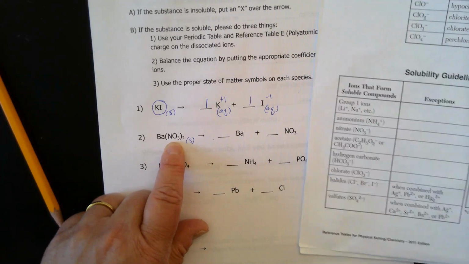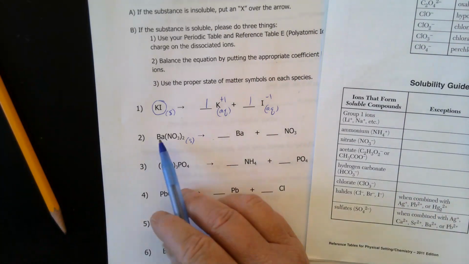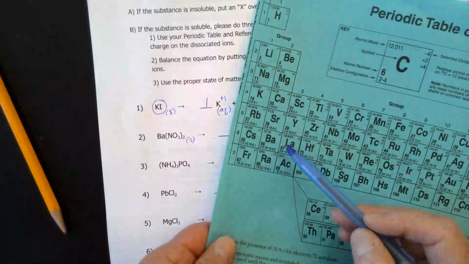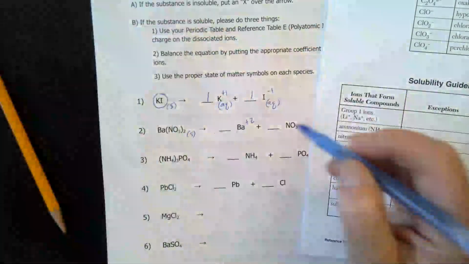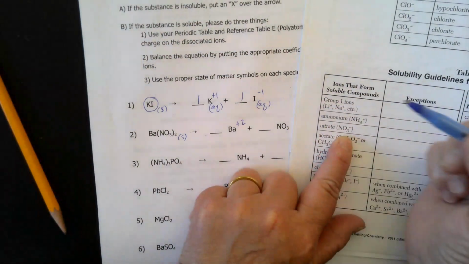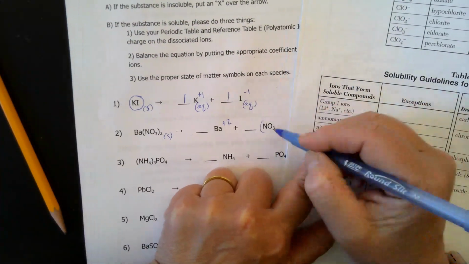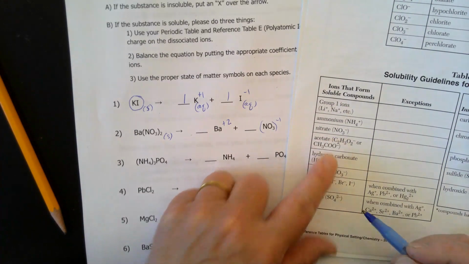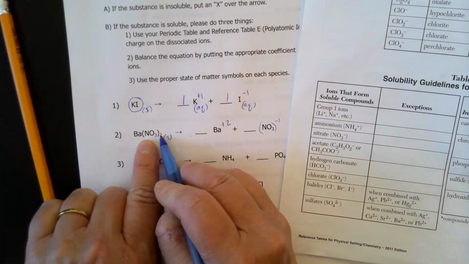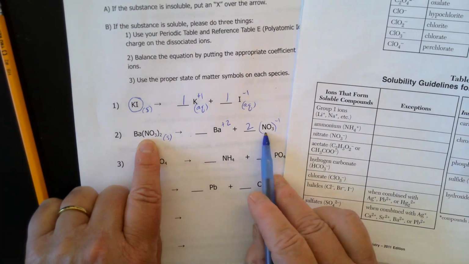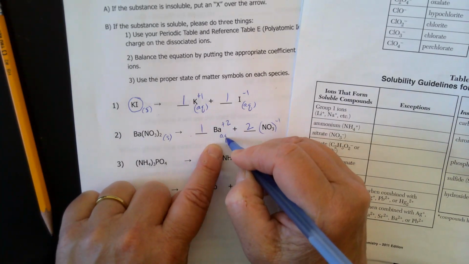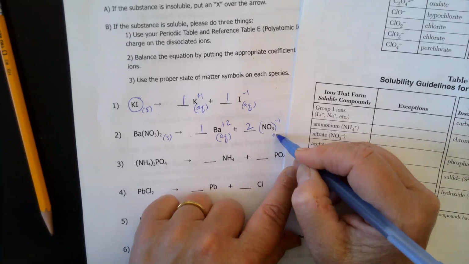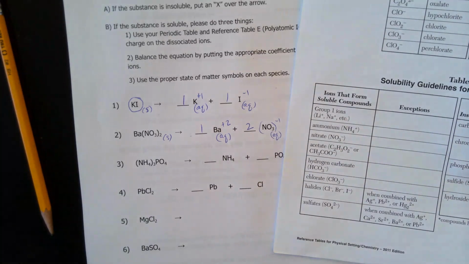Okay, so let's take a look here. Barium is going to have a charge of +2. Nitrate, as we saw right here, has a charge of -1. But you can see here that we had to have 2 of these nitrate groups, so I'm going to put a 2 in front of there, and this is going to be 1. And because we did decide it was soluble, we're going to say that these ions are indeed aqueous.